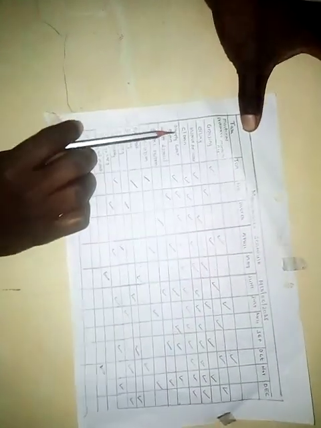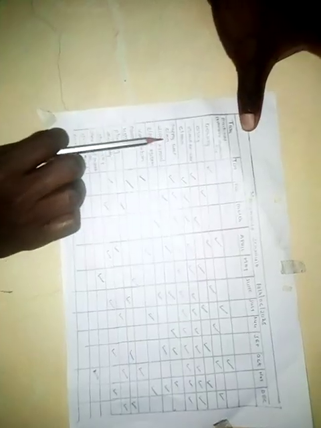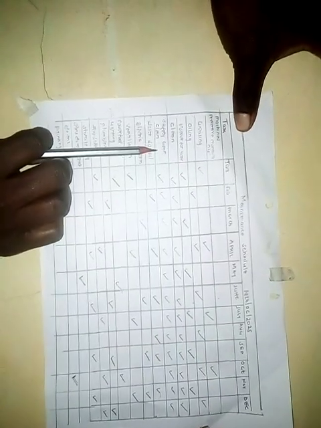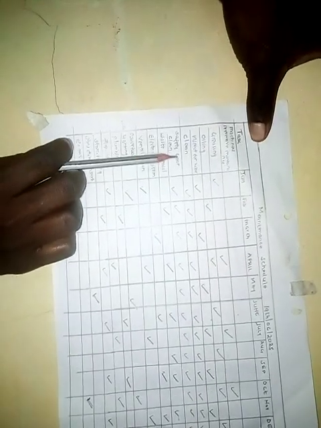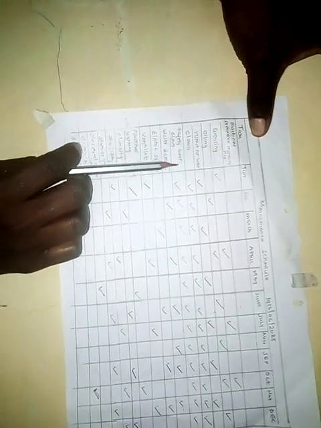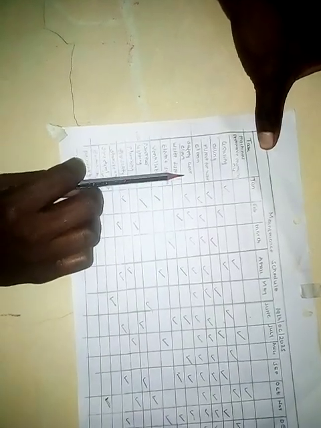We have safety gear cleaning. Actually, safety gear, I believe everyone knows what safety gear is. So we need to clean them monthly. So we cleaned January, February up to December. So we put a tick every month.